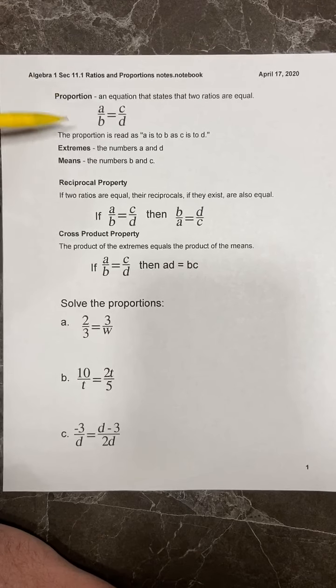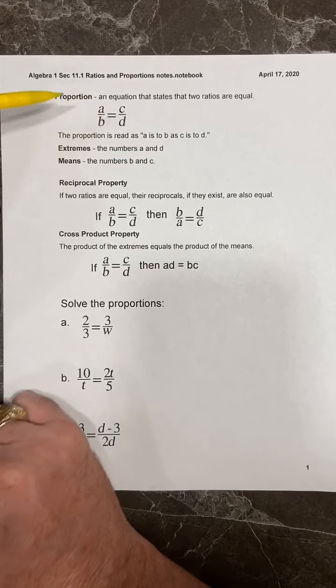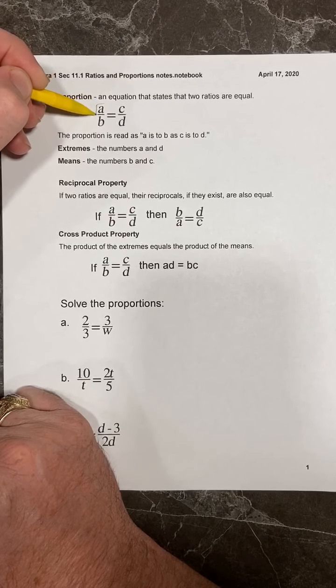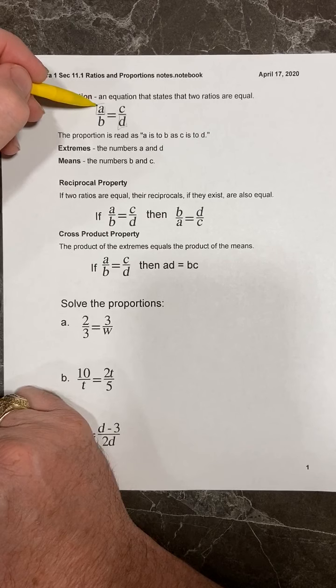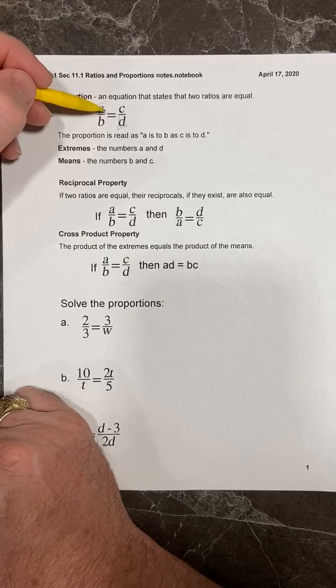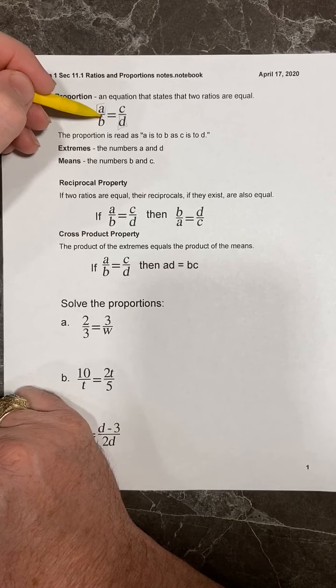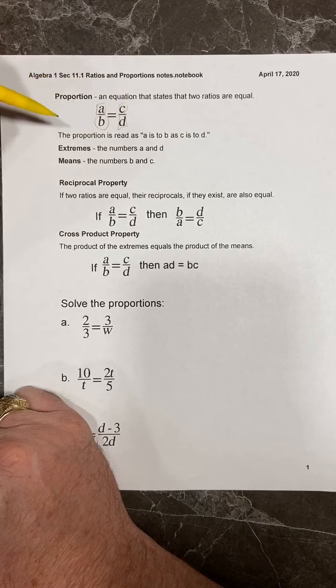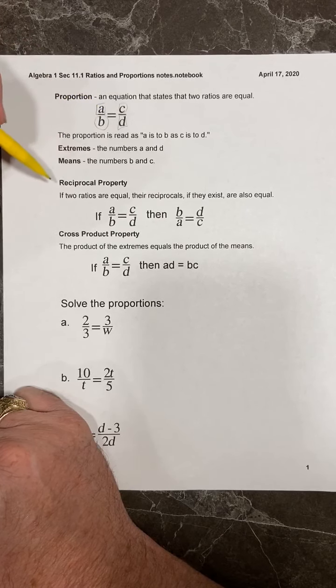And when we look at it, we have extremes, which would be the numbers A and D. So A here, D here. From the top left and the bottom right, those are our extremes. And our means would be the bottom left and the top right. So A and D are the extremes, B and C are the means.